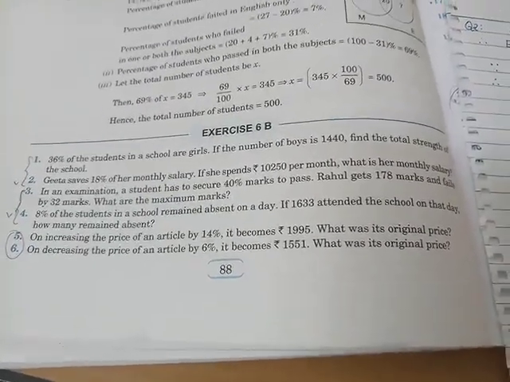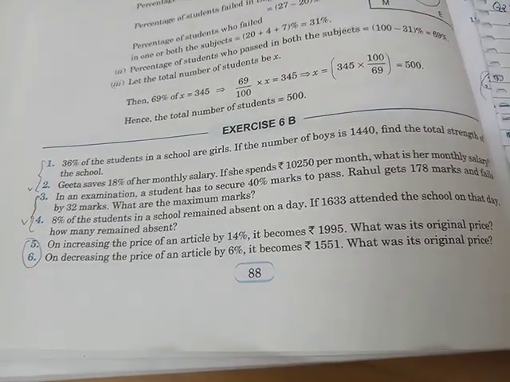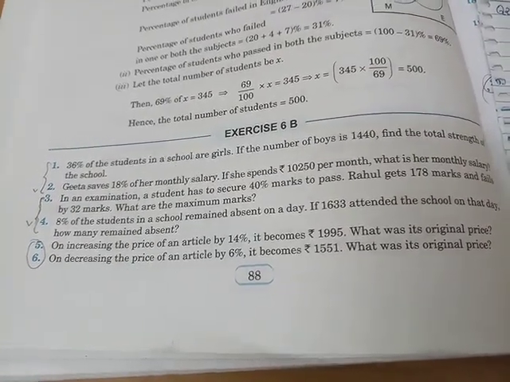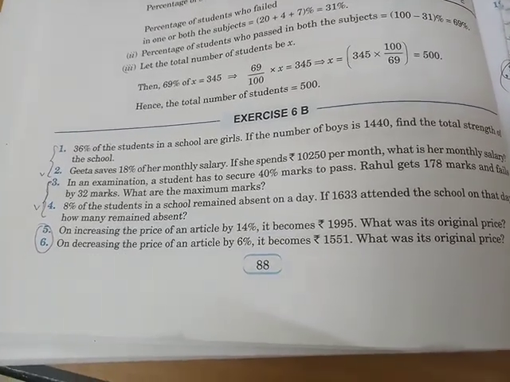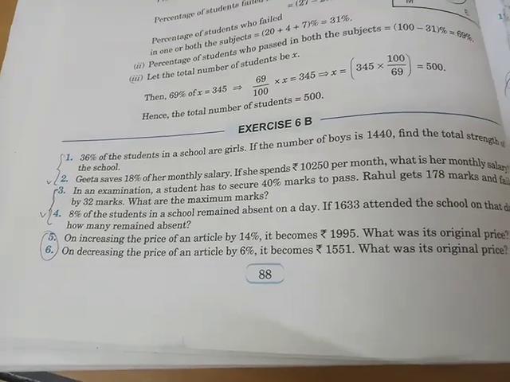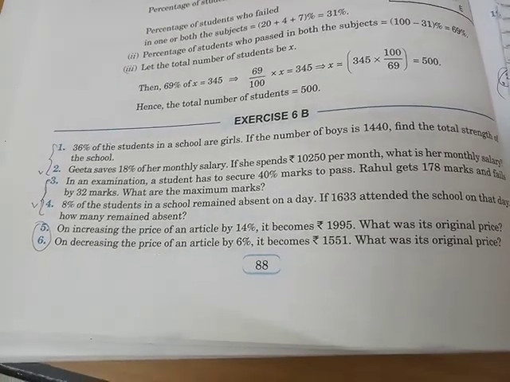Exercise 6b has word problems. Word problems are a test of your English language, how good you are in English. If you are good, it's easy for you to frame the expression. The moment you have framed the expression or understood the problem, it's easy for you to solve it.